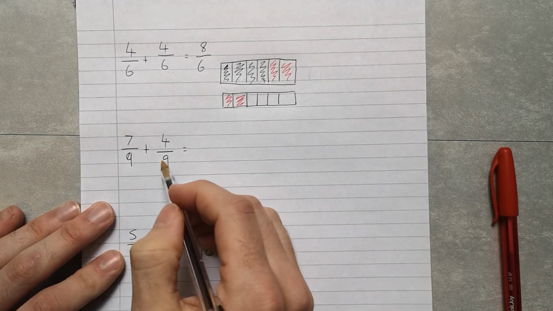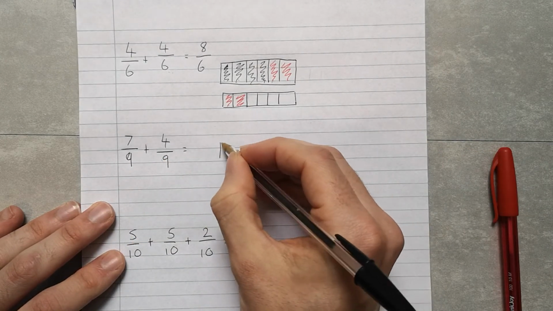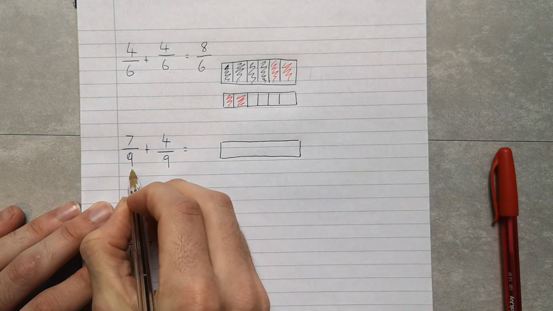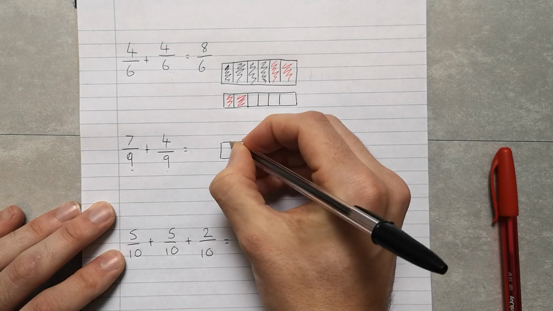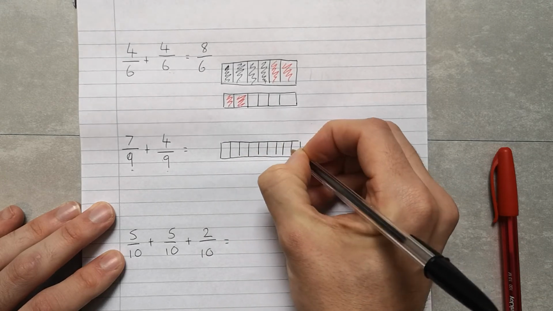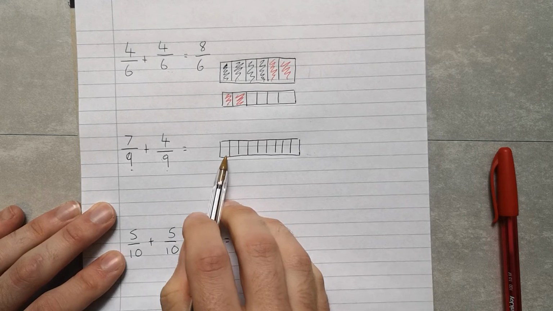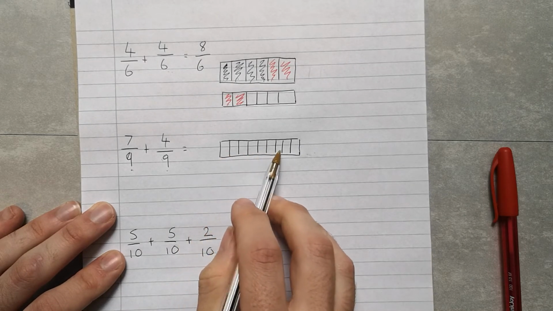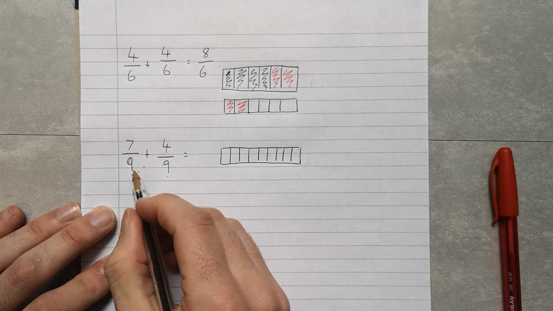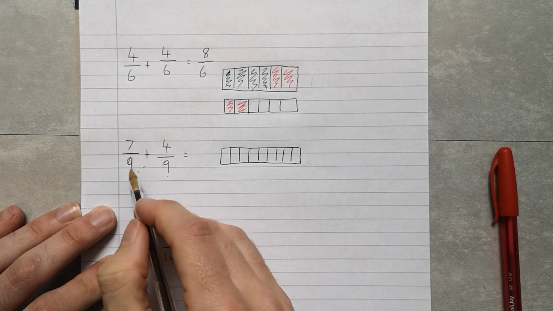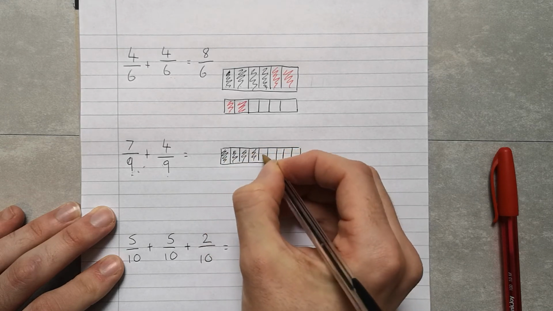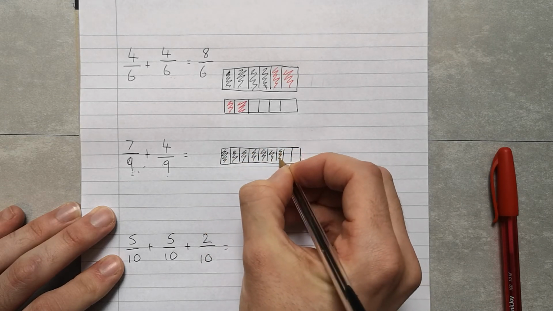This one was a bit different, wasn't it? You're going to do the exact same thing. You're going to draw a bar model. You're going to look at your denominators and say that's 9. So 1, 2, 3, 4, 5, 6, 7, 8, 9. Just double check. Same thing. I've got a greedy uncle. He takes 7 ninths of the pizza. 1, 2, 3, 4, 5, 6, 7.